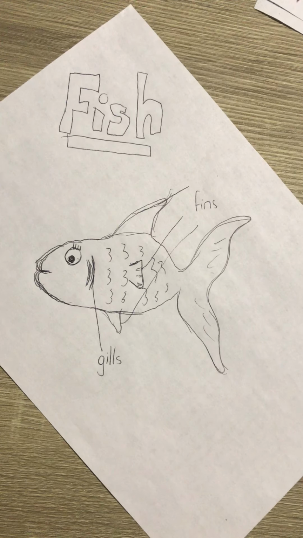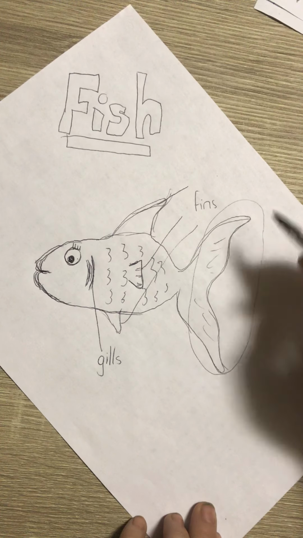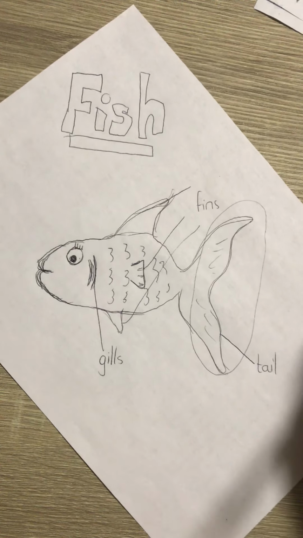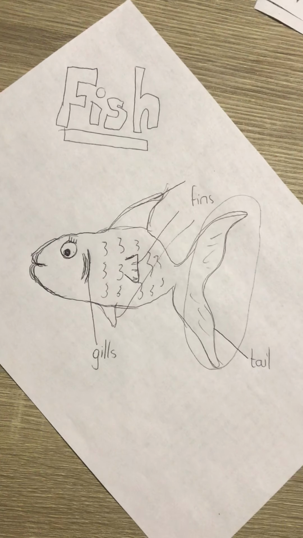Fins. They are called fins. Okay? The fish use these to help them move as well as with their tail. I don't know if you call the tail a fin as well. You kind of do, I guess, because it technically is a fin. But I mean, it is the tail of the fish. And then you have the eye and whatever.